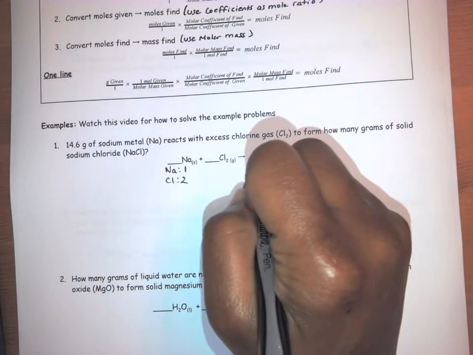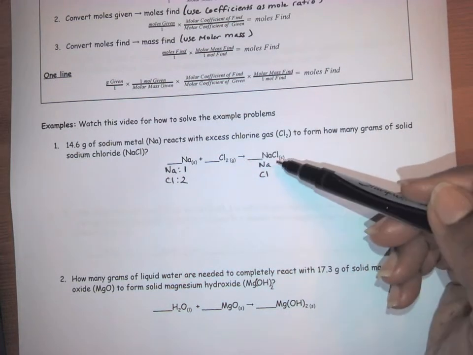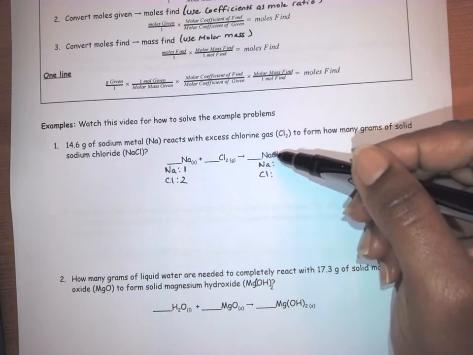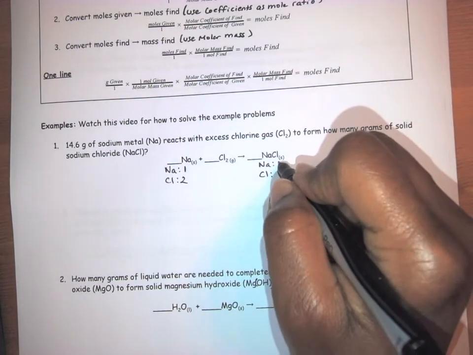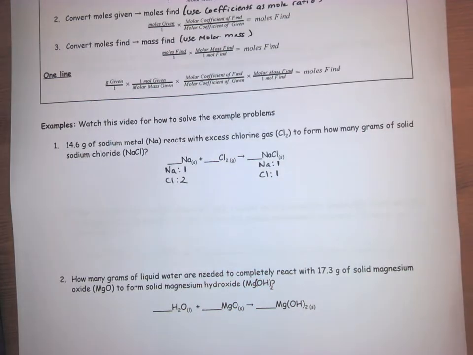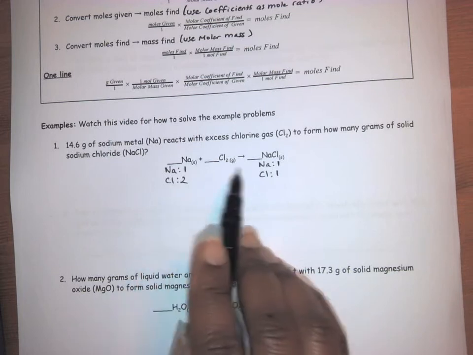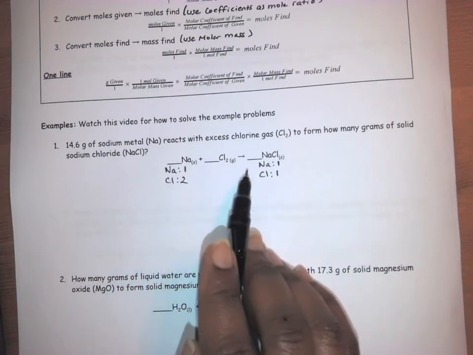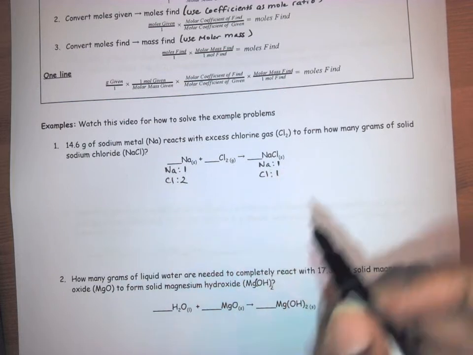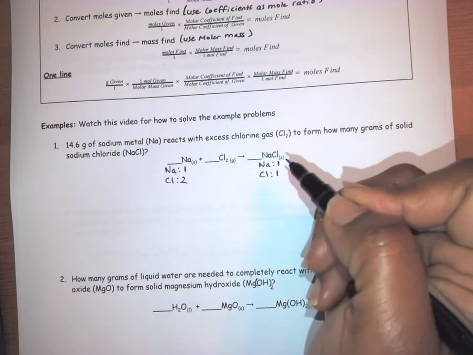On the product side, I'm going to tally the atoms as well. Remember, the products are to the right of the arrow. In this case, I have just one sodium and one chlorine. All right, now I want to check to see if it's balanced. I have one sodium on both sides. Okay, they're good, but the chlorines are not because I have 2 on the reactant side and 1 on the product side. So I need to double the number of chlorines on the product side.